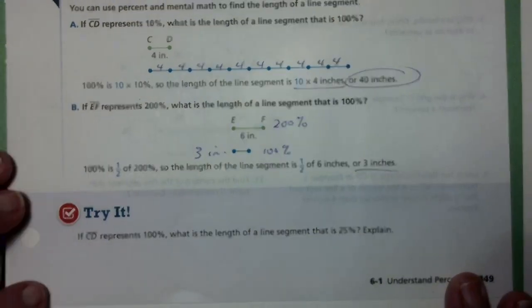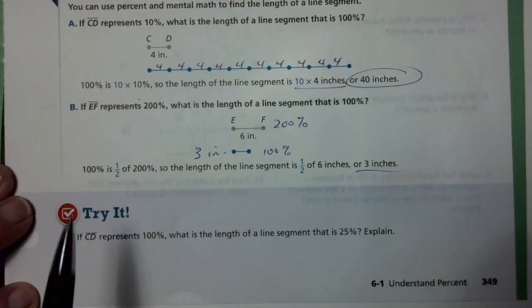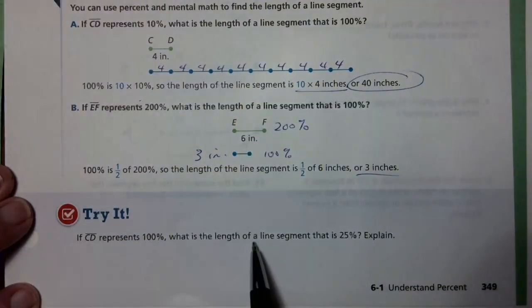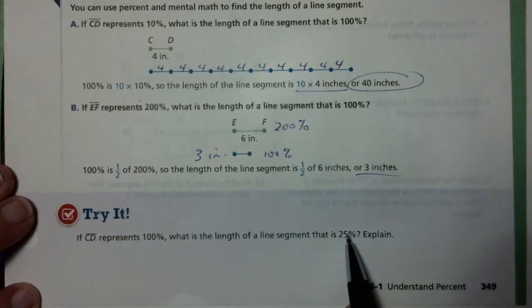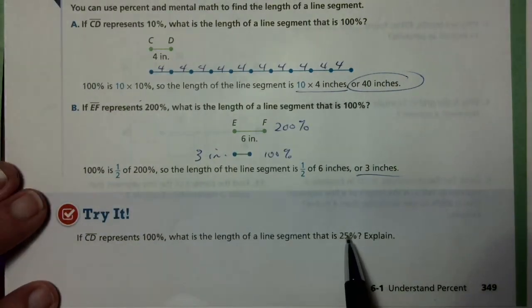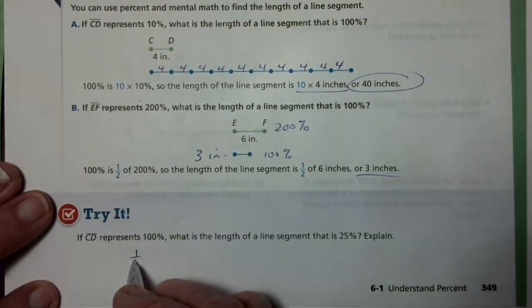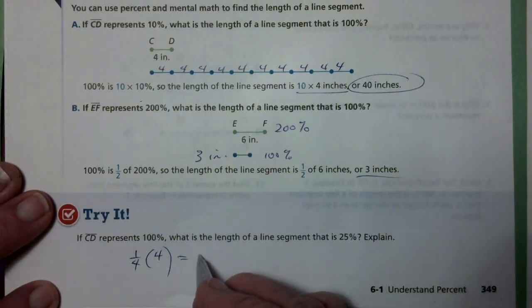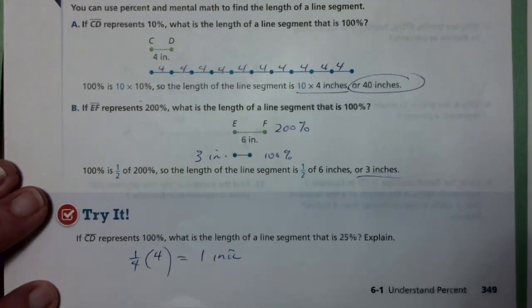Try it if CD is 100%. So if this is all of it, then what is the length of a line segment that's 25%? So I want 25% is a fourth. I want a fourth of 4 inches. I want a fourth of 4. So it would be 1 inch.